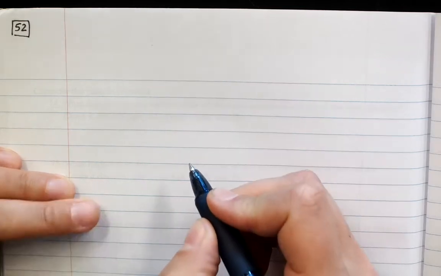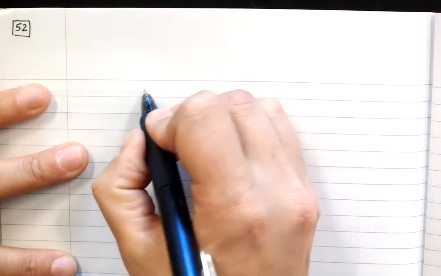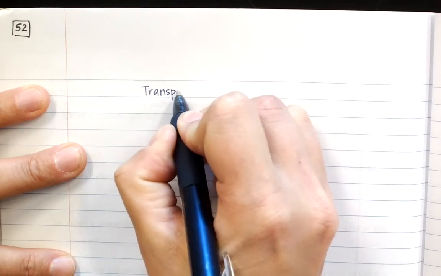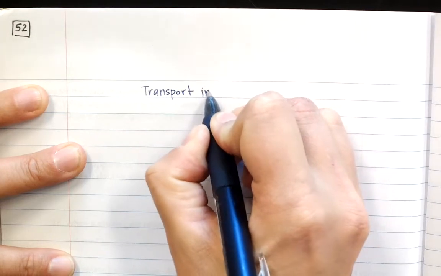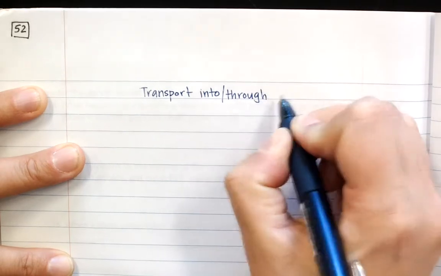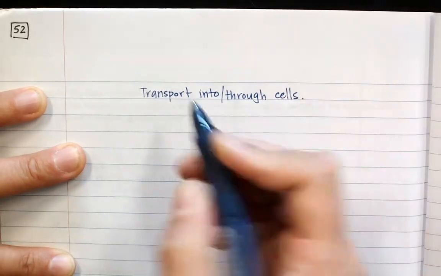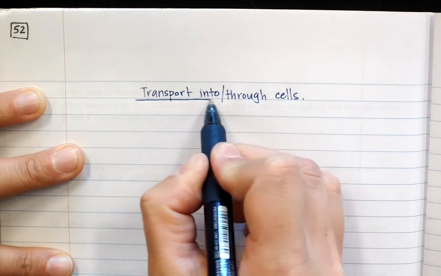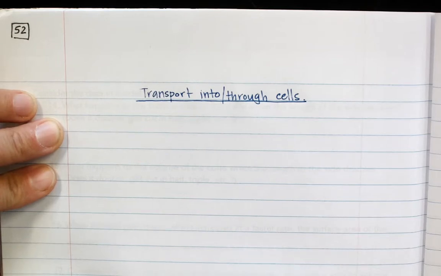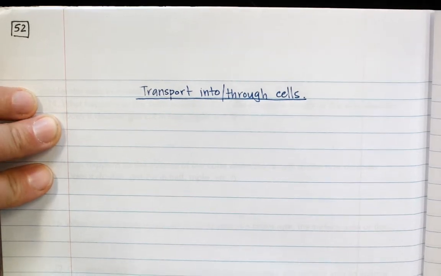Hi everyone. Today we are starting on page number 52 and we are going to be talking about transport into and through the cell. So the first type of transport that we're going to be talking about is diffusion.